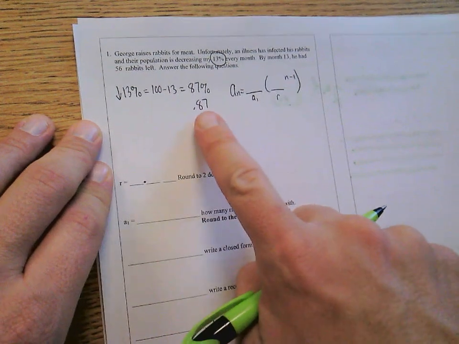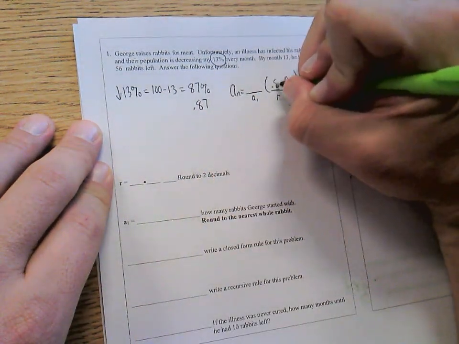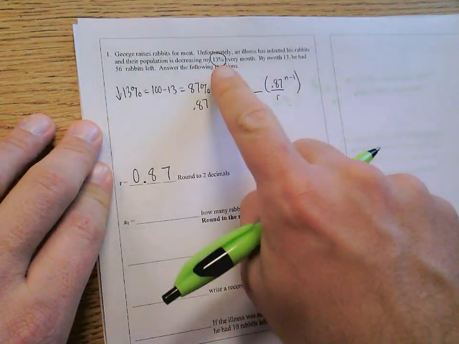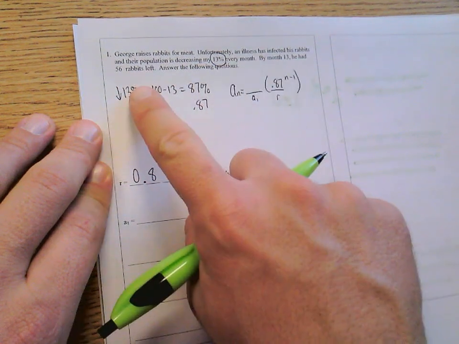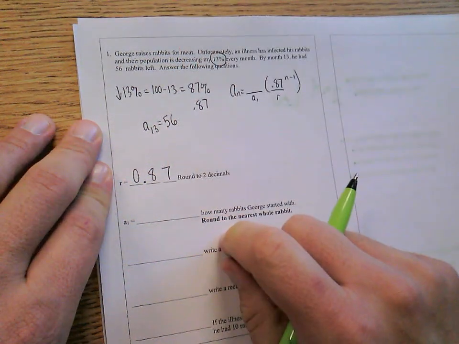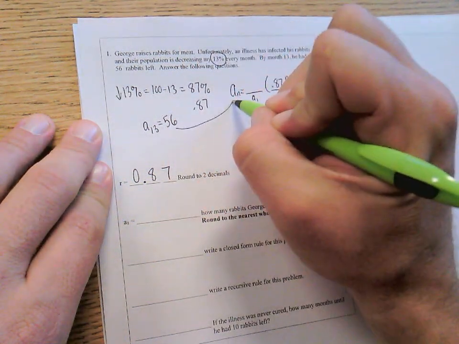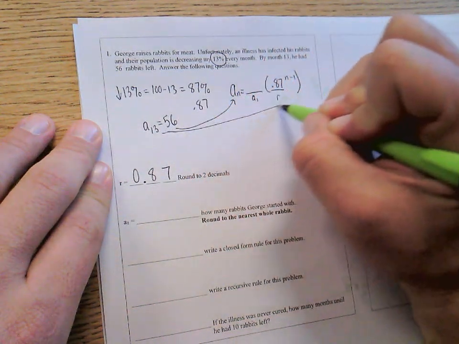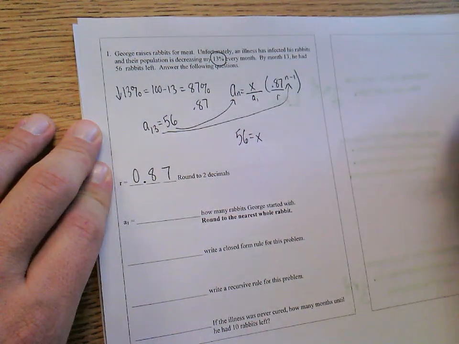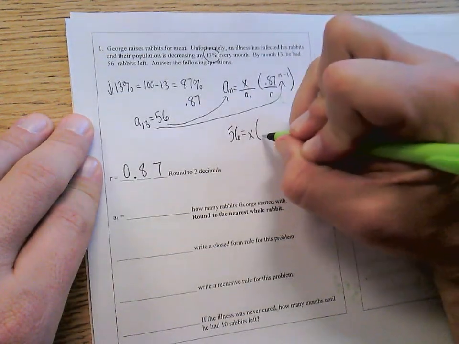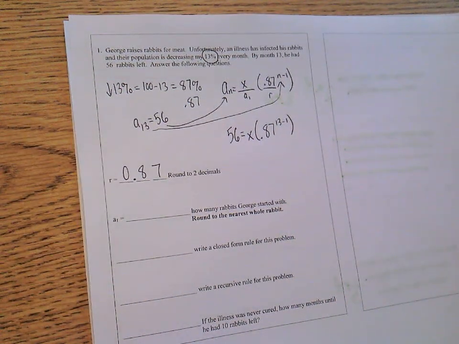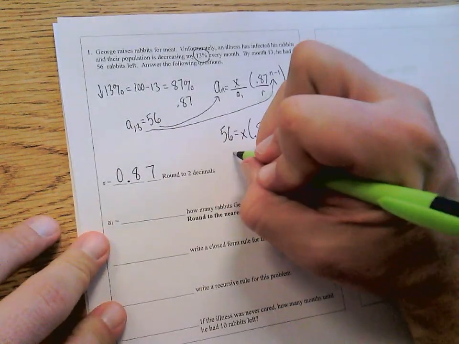So I have 0.87 as my R. So let's go ahead and solve it. The next information I have is by month 13, he had 56 rabbits left. So that means A of 13 equals 56. Remember, 56 goes there, 13 goes there. So 56 is equal to X. Remember, I don't know what my first term is, so I've got to put an X there. X parenthesis 0.87 raised to the 13 minus 1 power. Okay? So when I do that, I'm going to get 56 is equal to X.